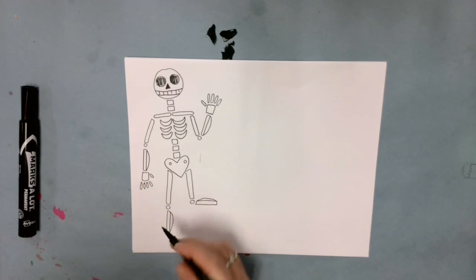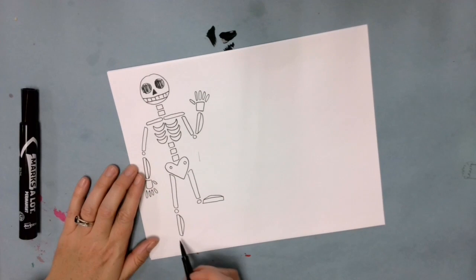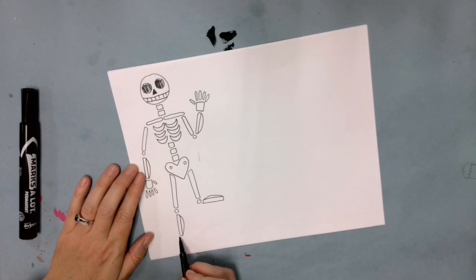So I make a triangle for the foot. And depending on how my legs are positioned is how my triangles are going to be positioned. If he's standing on his feet, I usually make the point of the triangle at the bottom of the leg, kind of like that. So then the base can have the toes. And I make little circles for the toe bones.